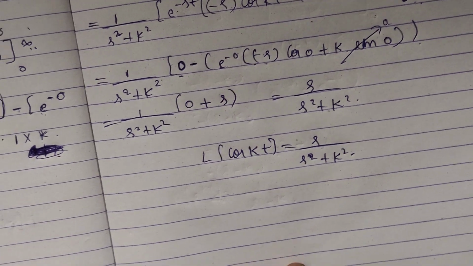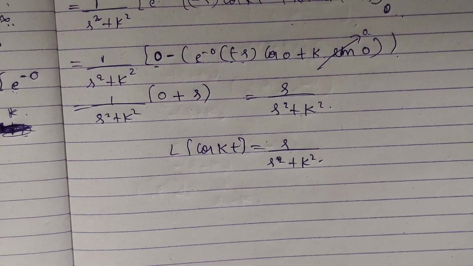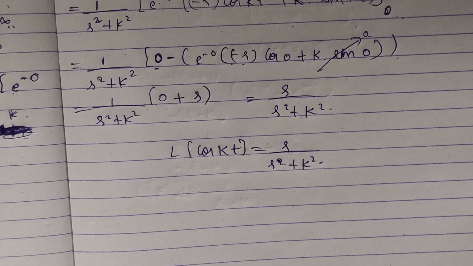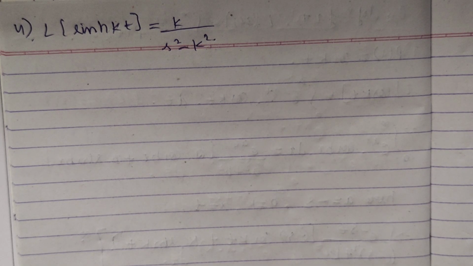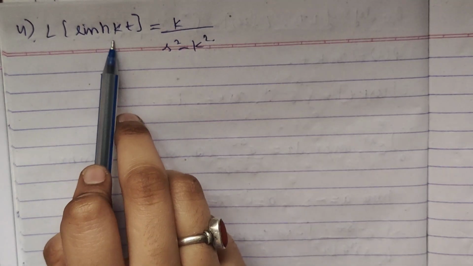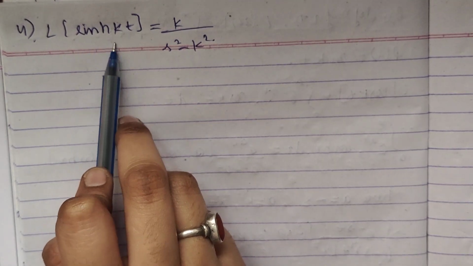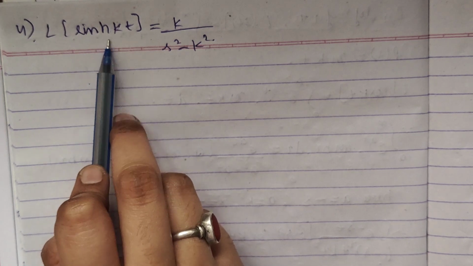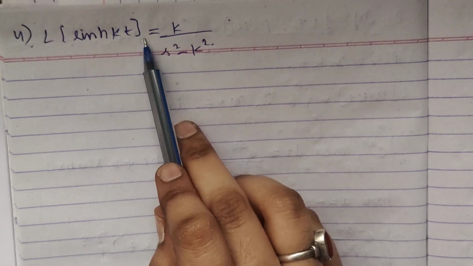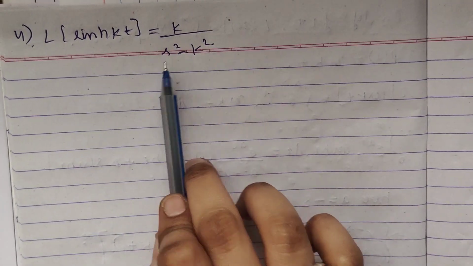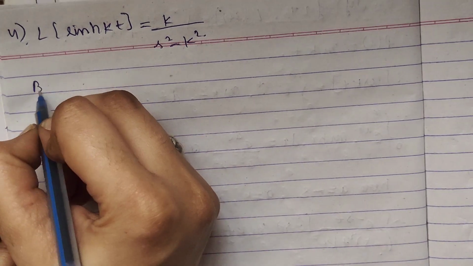Okay, next we move on to another elementary function. So this is the fourth one, and we have to prove the sine hyperbolic kt. We have proved the sine kt, so now we have to prove the sine hyperbolic kt for the Laplace transform. Then it will be proved that it is k divided by s square minus k square. Let us prove this.